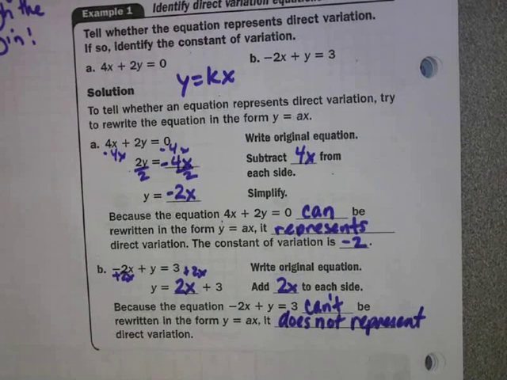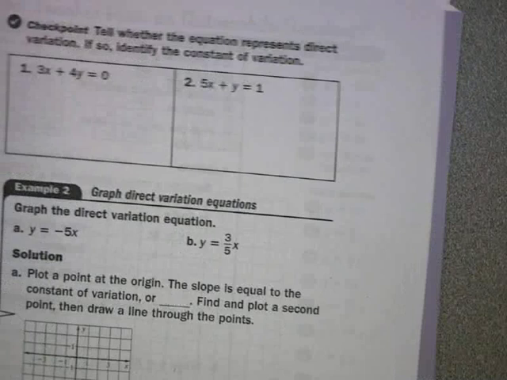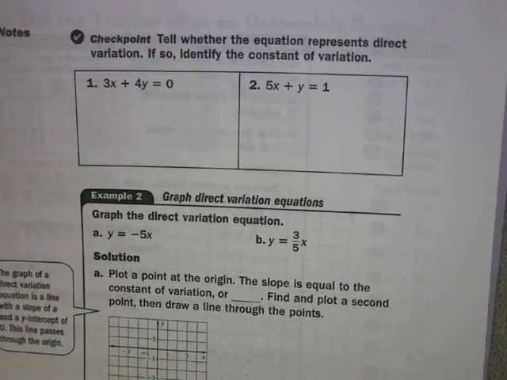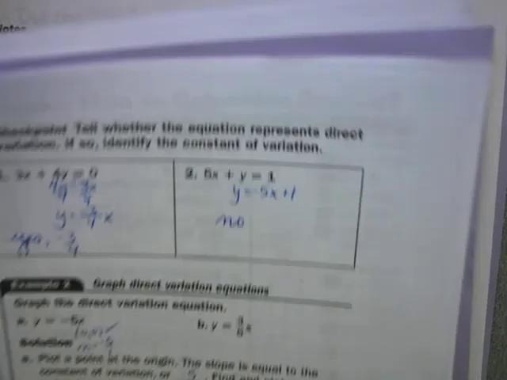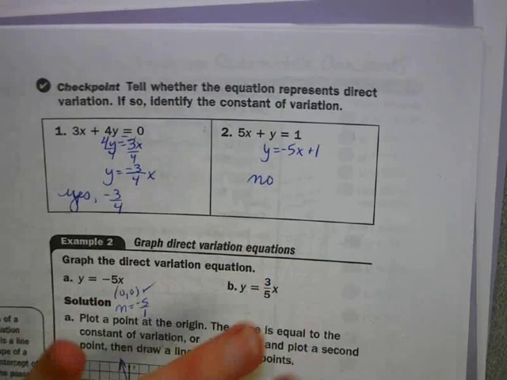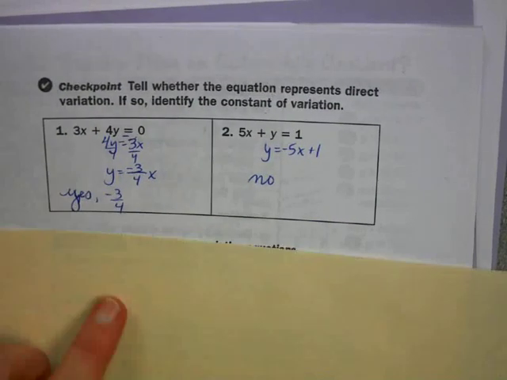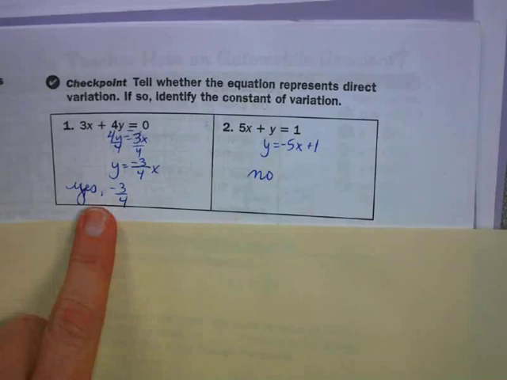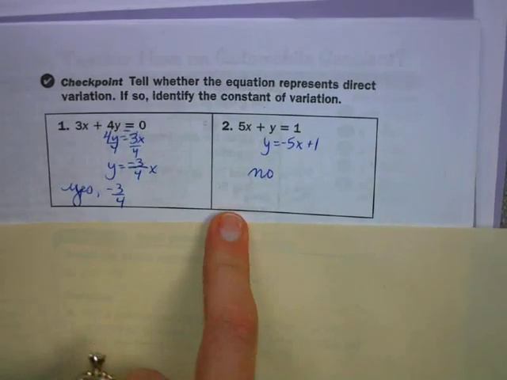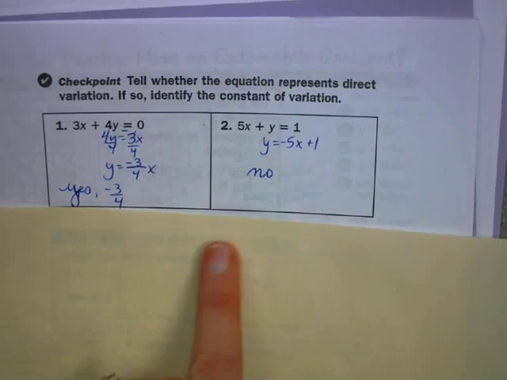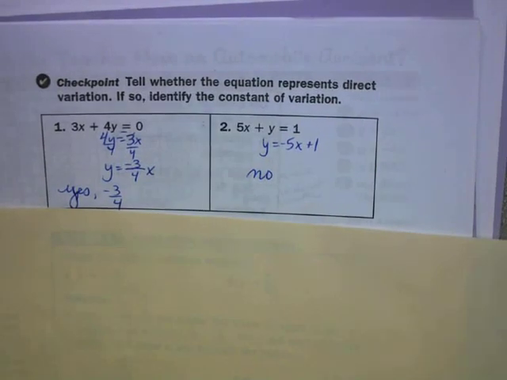Okay, so go ahead on the next page here, do these two problems. Tell me whether or not it represents direct variation, and if it does, identify the constant. Pause the video, and then I'll show you the answers. Okay, so here's our answers. Number 1, yes, it does, and its constant is negative 3/4. And number 2, no, it does not, because there's a plus 1 over there, and there's no constant, obviously. That one's in slope-intercept form. It's not direct variation.